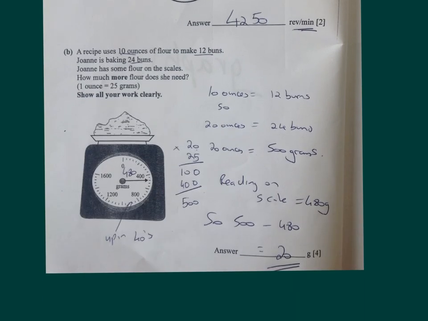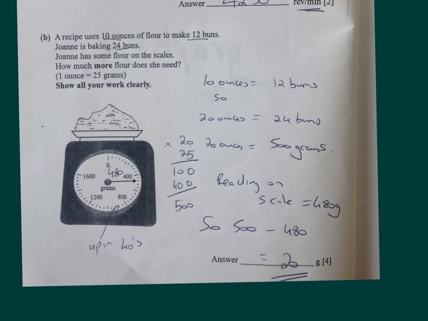Part B, if you work your way through there, you'll see 10 ounces gives you 12 buns. So 20 ounces gives you 24, and 20 ounces is the same as 500 grams. So the reading on the scale is 480. If you work out 480 away from 500, that gives you 20. Okay, that's how you work out 20 ounces is 500 grams, because 20 times 25 gives you 500.